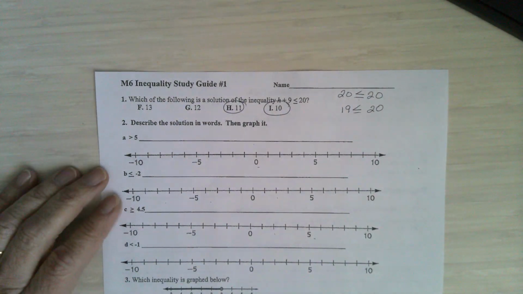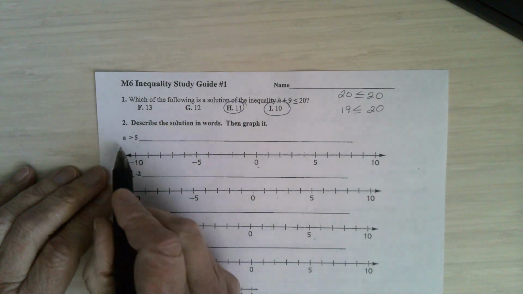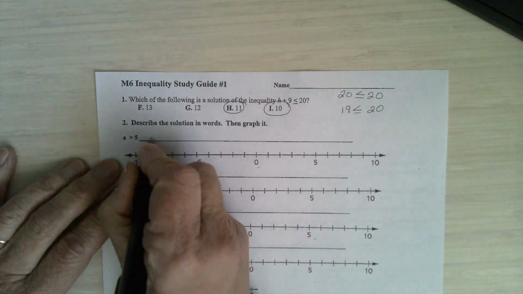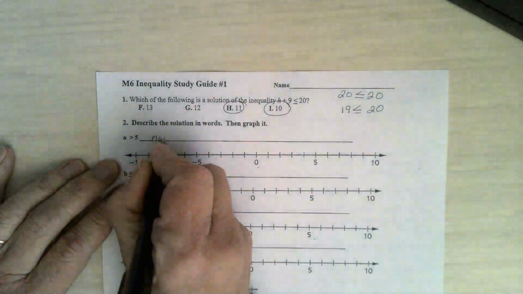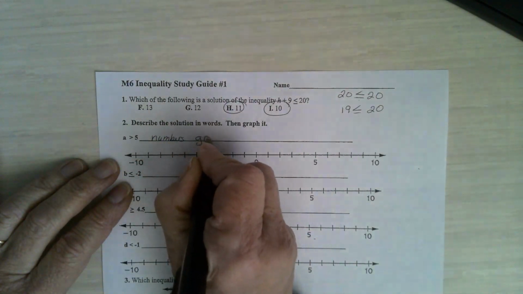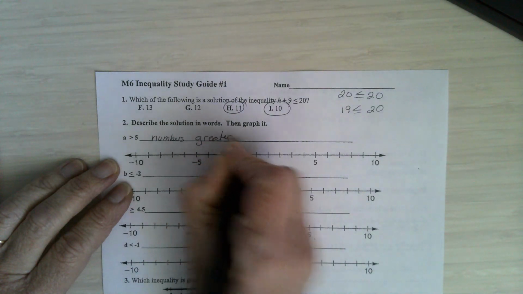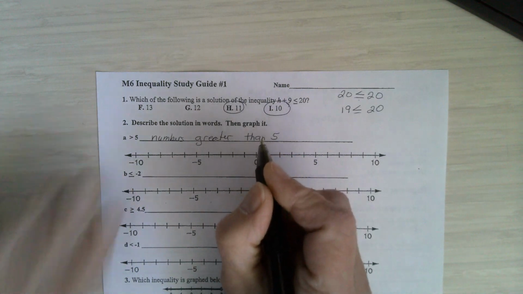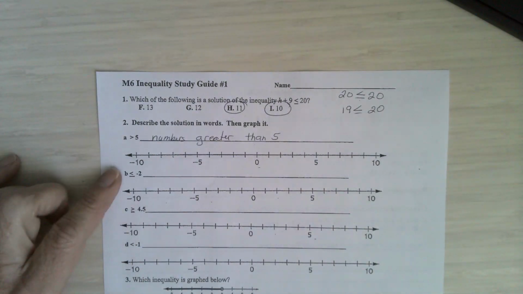Describe the solution in words, then graph it. A is greater than 5. You can just say numbers greater than 5. Now we have to graph it.